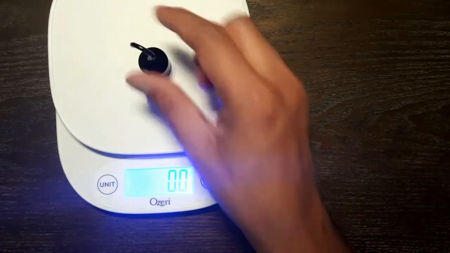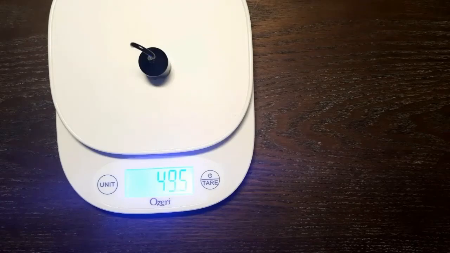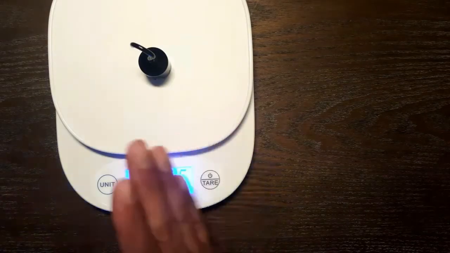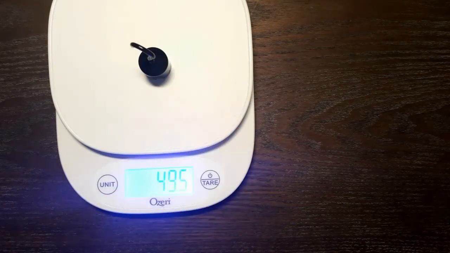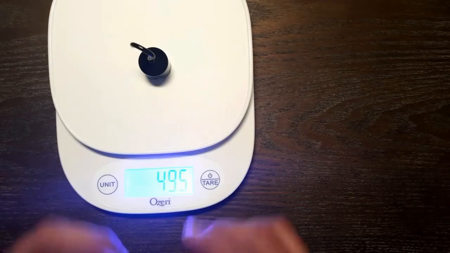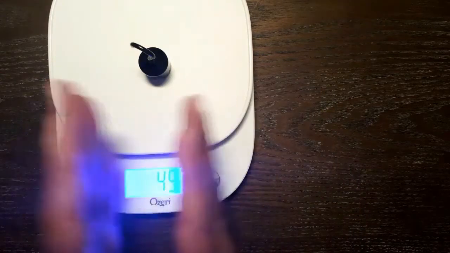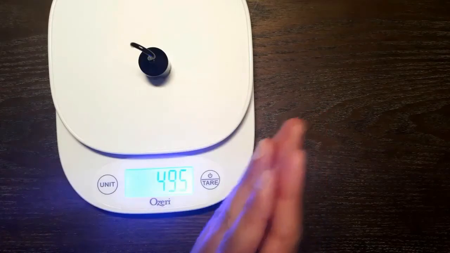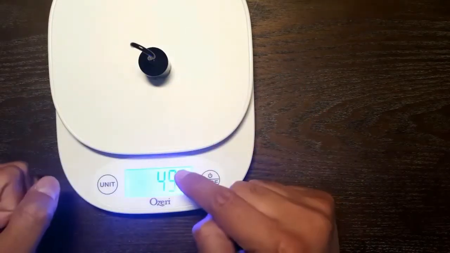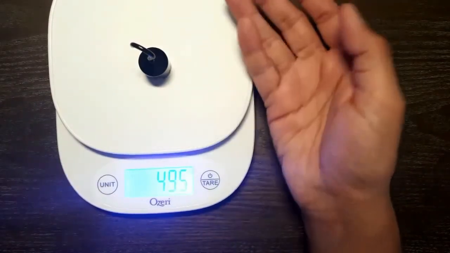Let's see. All right, so 49.5. So this one I believe has a 1/2 gram of precision. Beyond that, it doesn't show 1 gram increments actually, so 1/2 gram. Which is again, within 1/2 gram, pretty good, pretty decent.